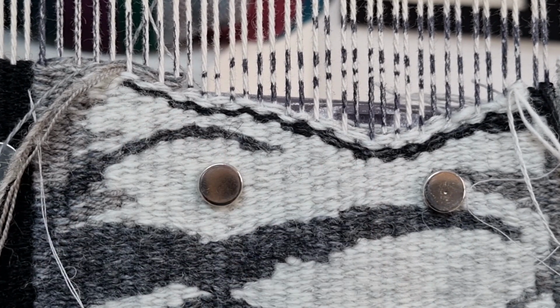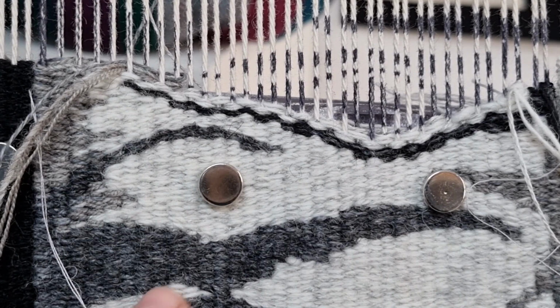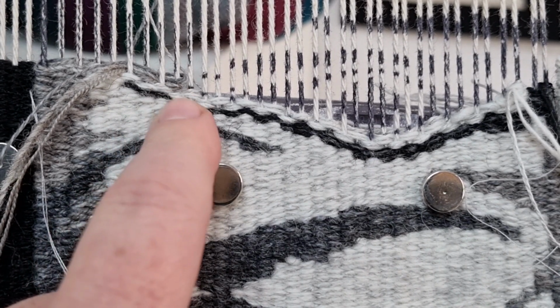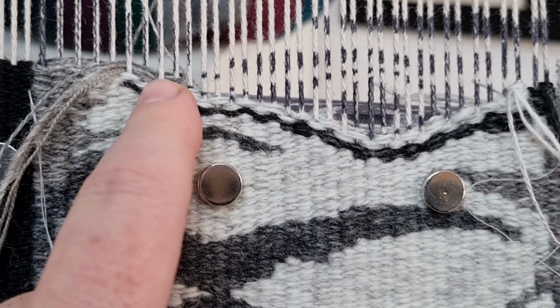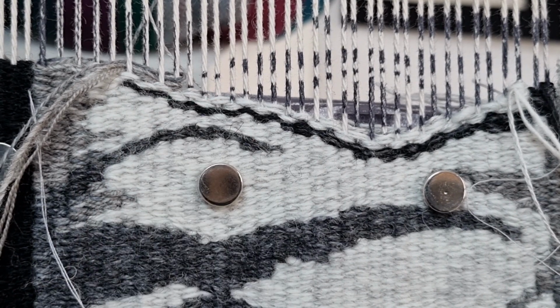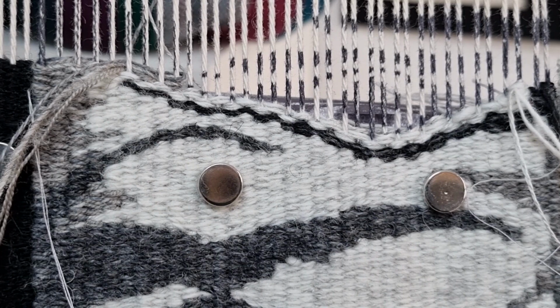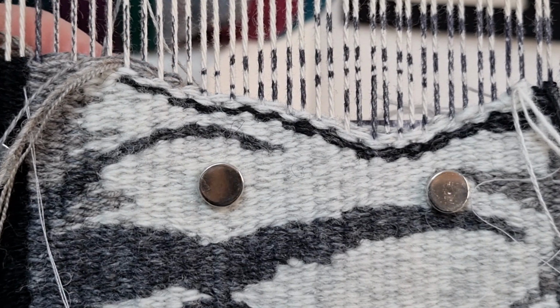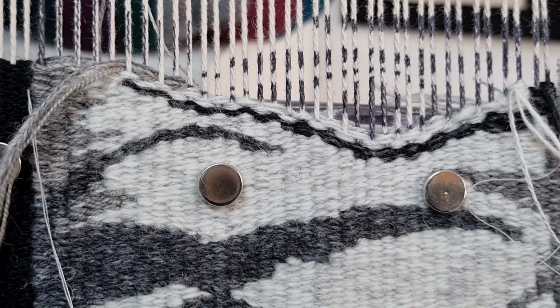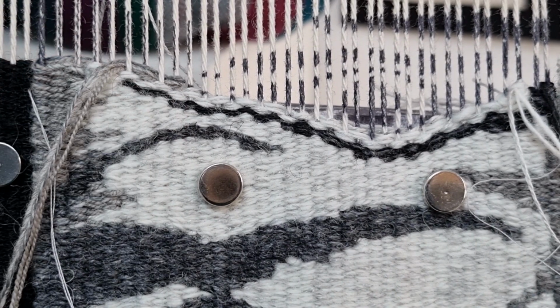I try to do the method I showed you first, but if I have to, and if it doesn't muck up anything, like for this one, then I would have to start the next colour here because my hills and valleys are then mucked up. So use it sparingly because, yeah, you don't want big loops behind here that could get caught on things, but if you use it sparingly, I don't see anything wrong with that, but other tapestry weavers may not agree.